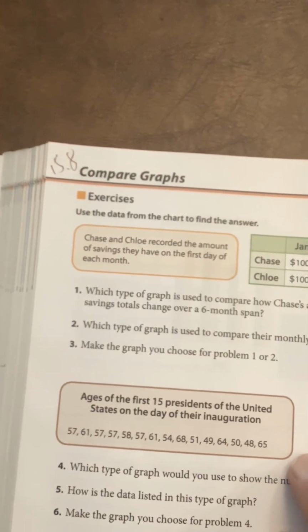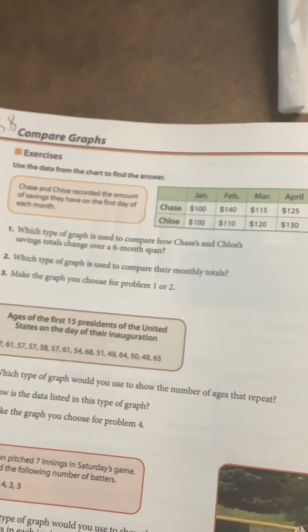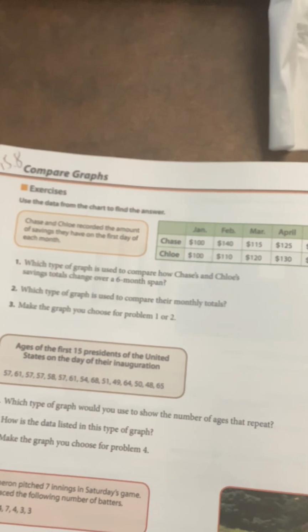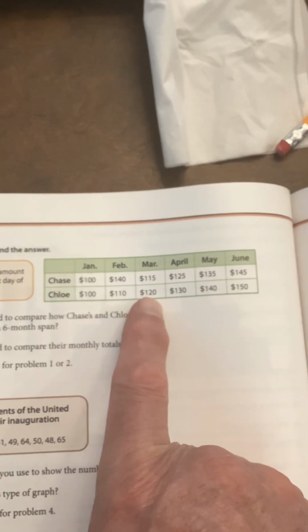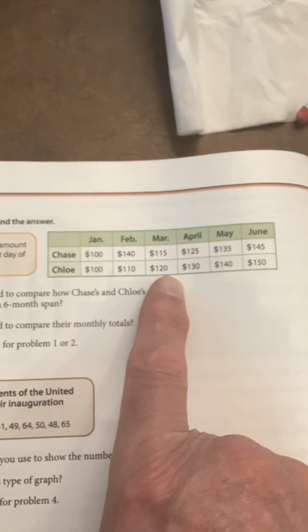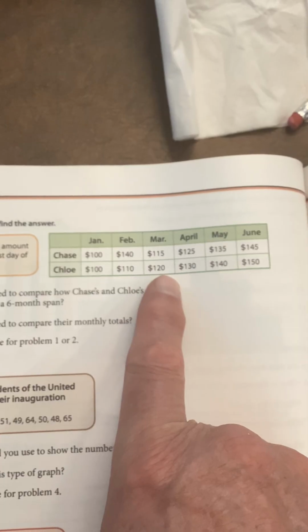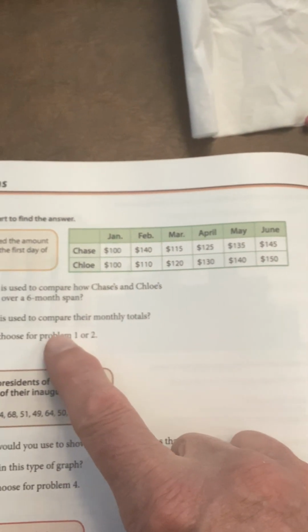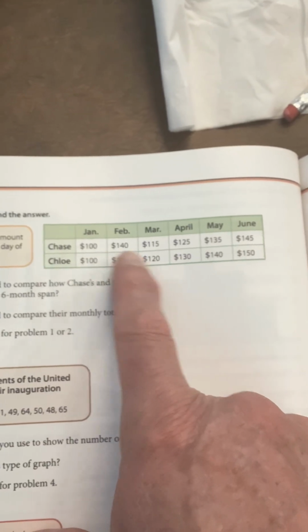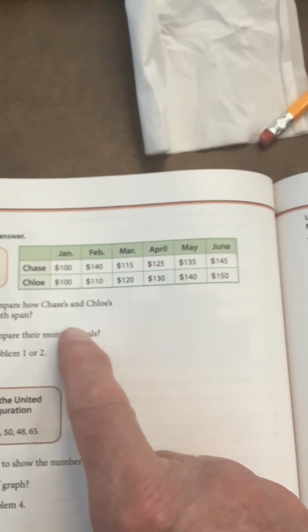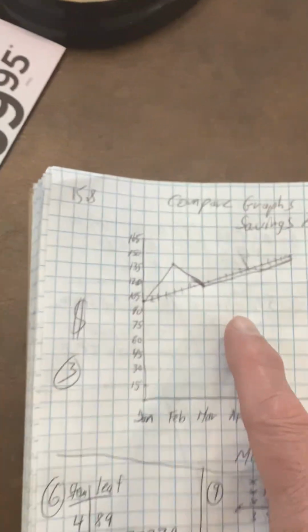All right, 15.8, comparing graphs. Here you get to choose which kind of graph you're going to do. On number 3, I would do either a double bar graph or a double line graph, and that was kind of your choice. Since it's changing time, I'm going to do a line graph.